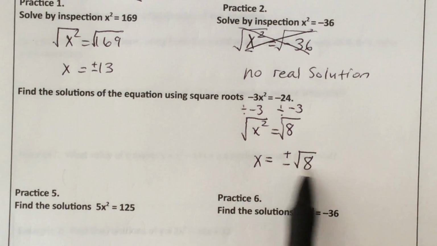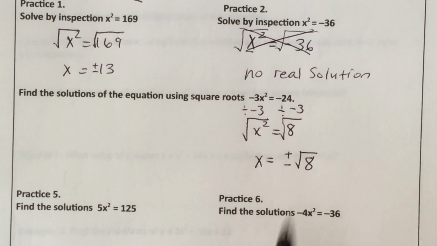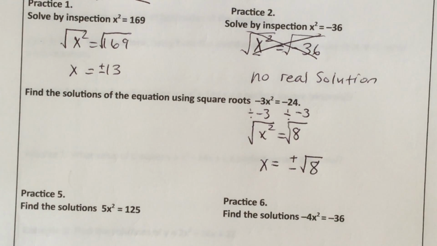Now, this is not a perfect square. So if you come across a number and it's not a perfect square, you can just leave it. So we end up with x equals positive square root of 8 or negative square root of 8.